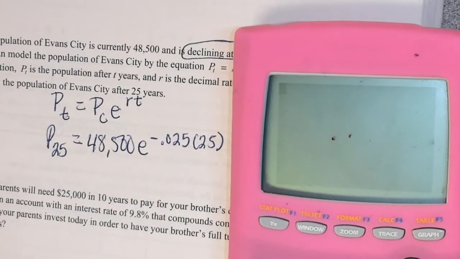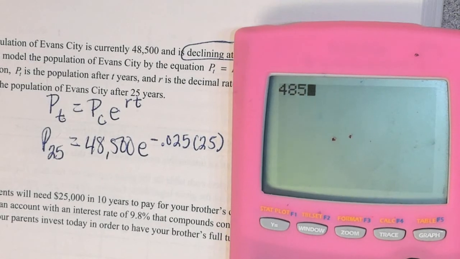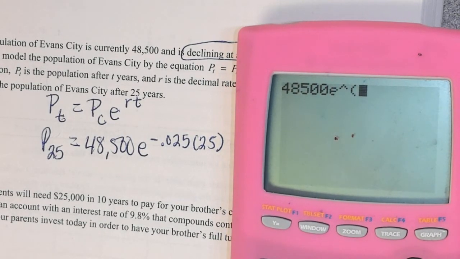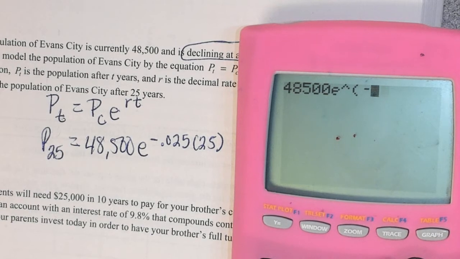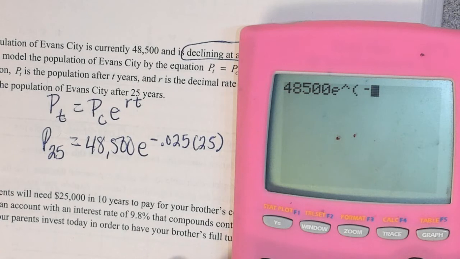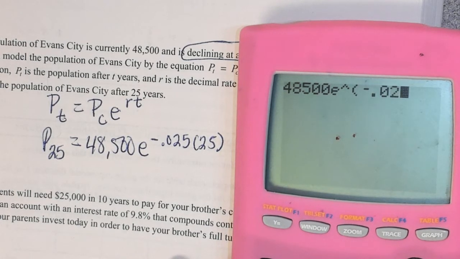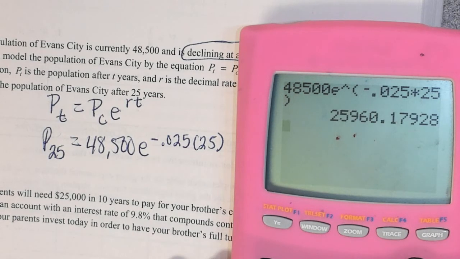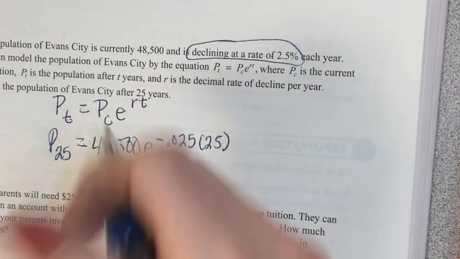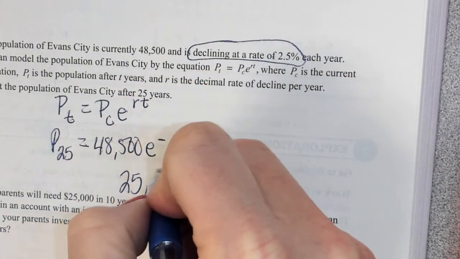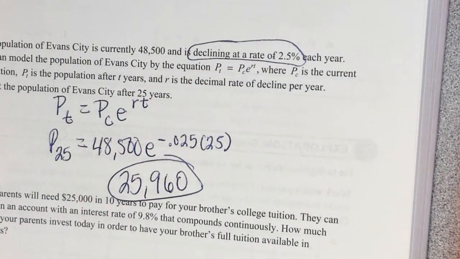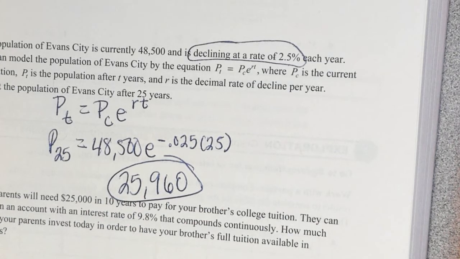Make sure you can type this in correctly. We've got 48,500 e raised to, let's see, e raised to the negative 0.025 times 25. And there we go. So we're going to have 25,960 people after 25 years. Okay?